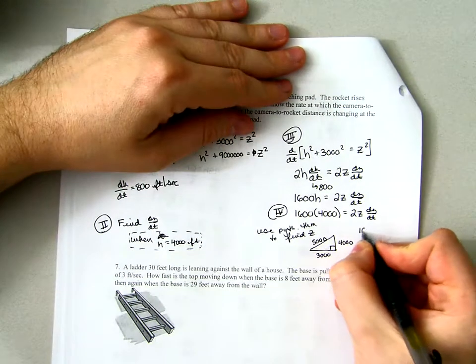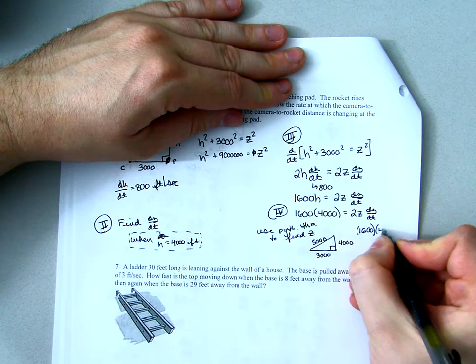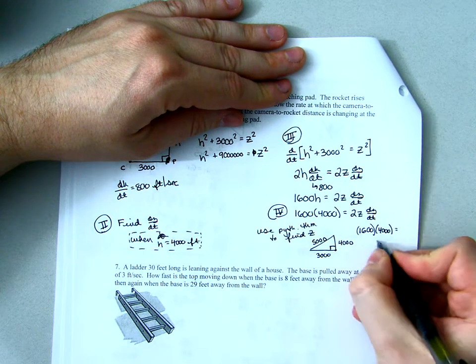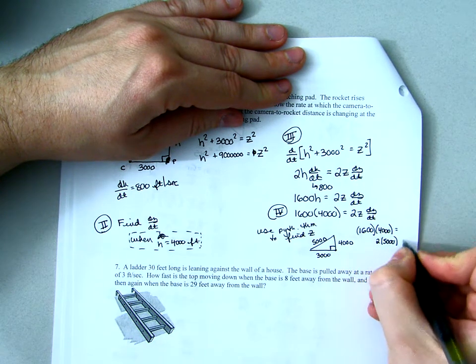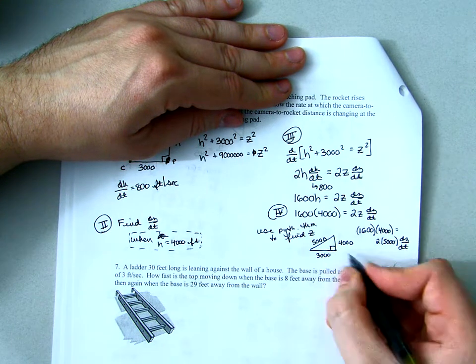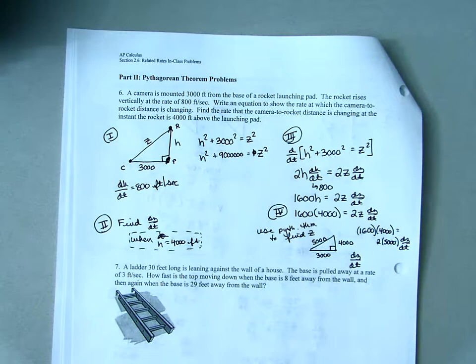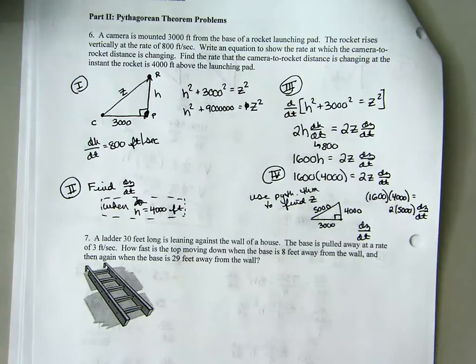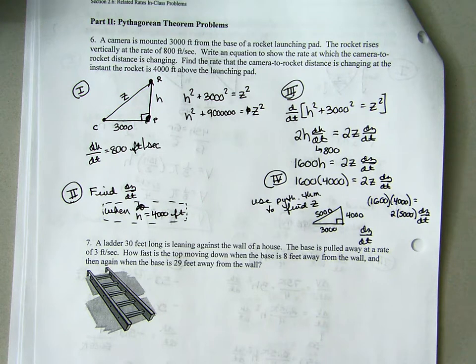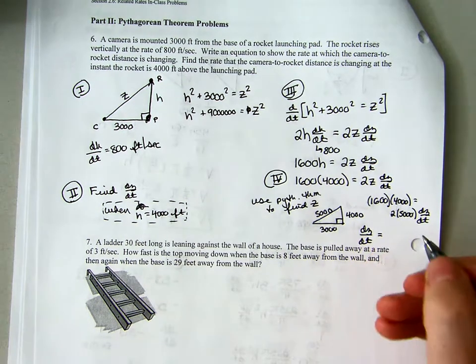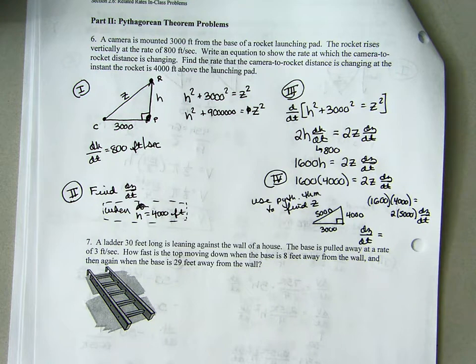So we're going to get 1,600 times 4,000 equals 2 times 5,000 dz dt. Go and solve for dz dt. I think it should actually be nice-ish. Well, like no decimals.